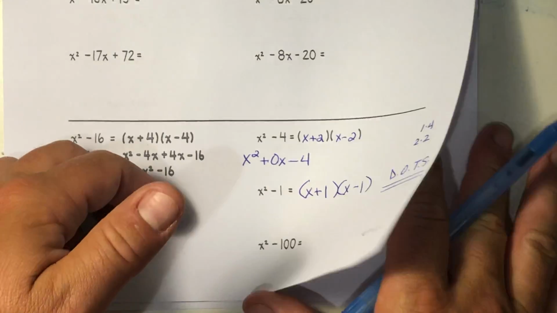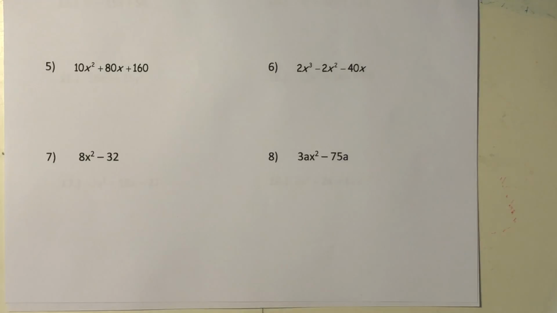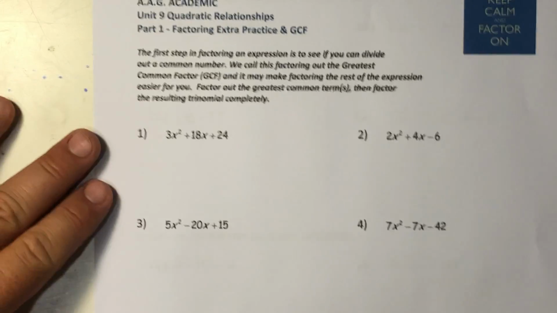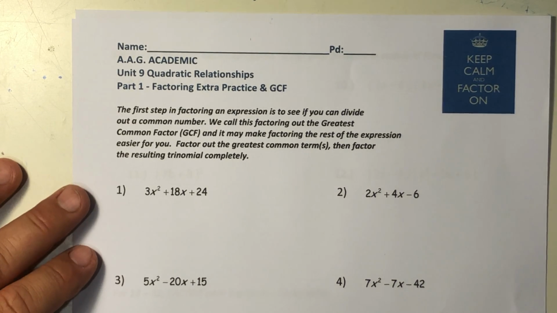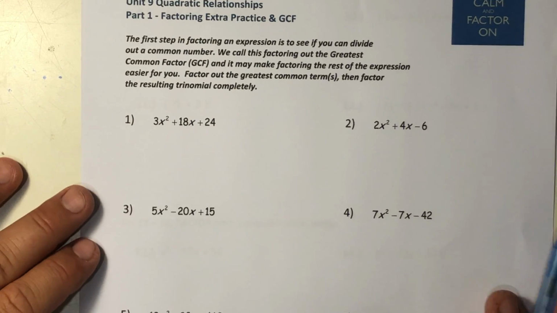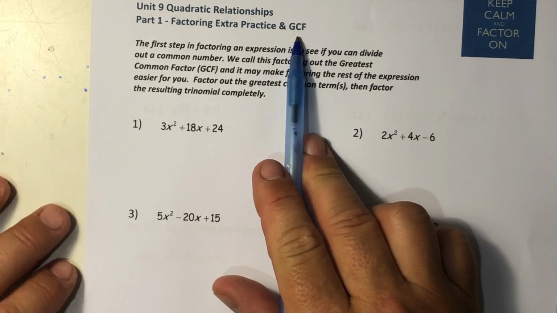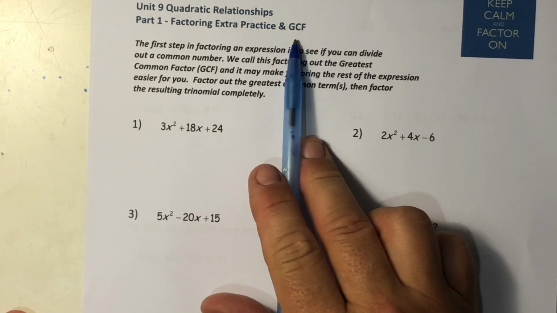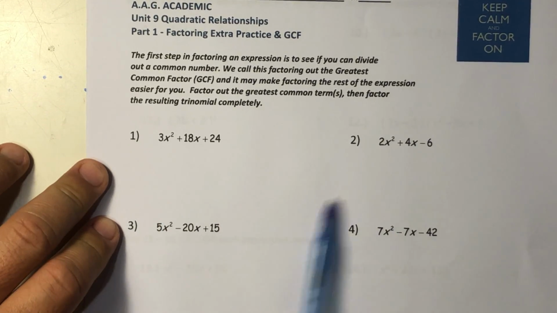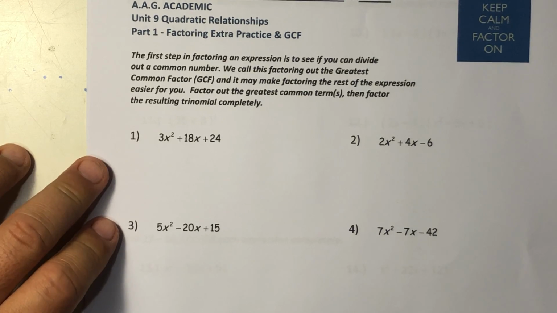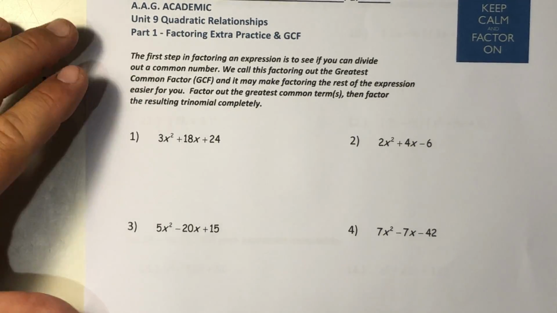There's one last thing I wanna show you, and that is the second document, the second PDF, right? It's got this little keep calm and factor on symbol up top here. This is basically the same thing we just did. However, you'll notice that this deals with the GCF, which is the greatest common factor. All right, now, I'm gonna do 2 of these and then I'll stop it here, but I want you to make sure you ask me some questions and make sure you watch the sample videos that are posted with this.